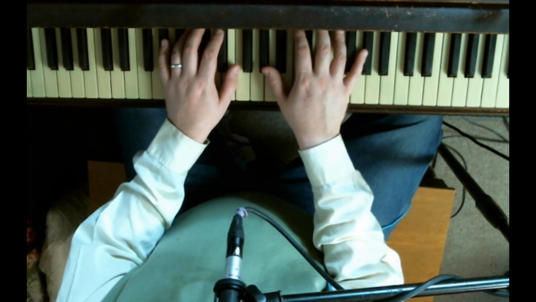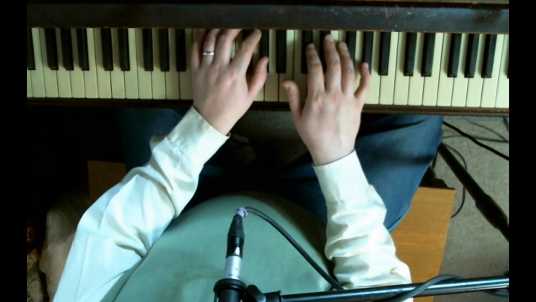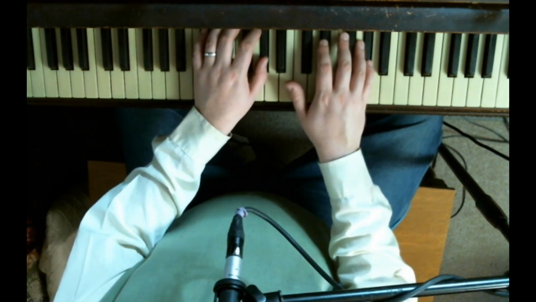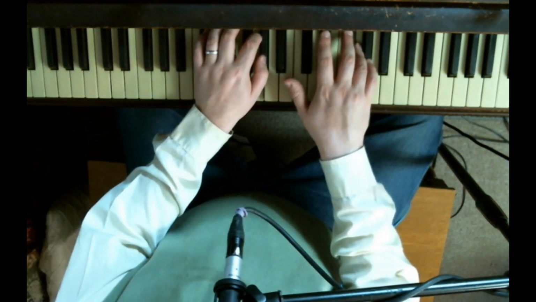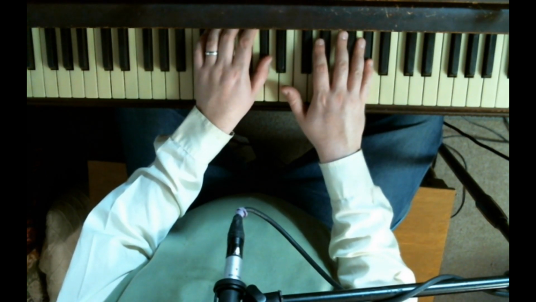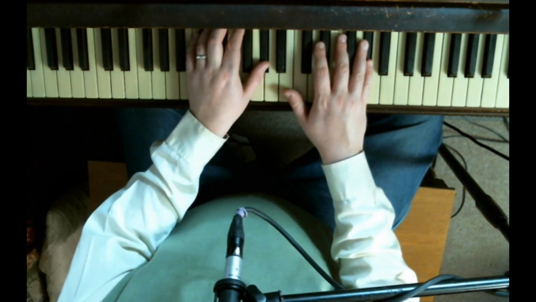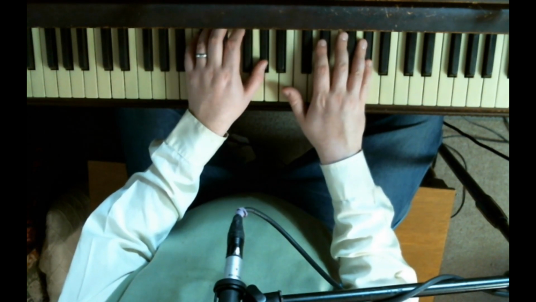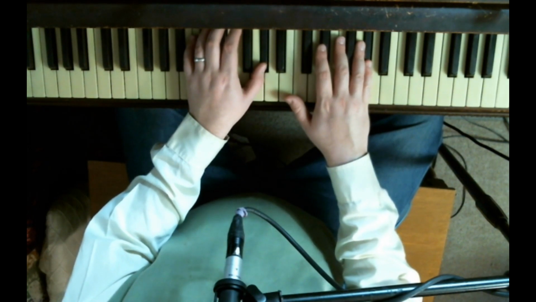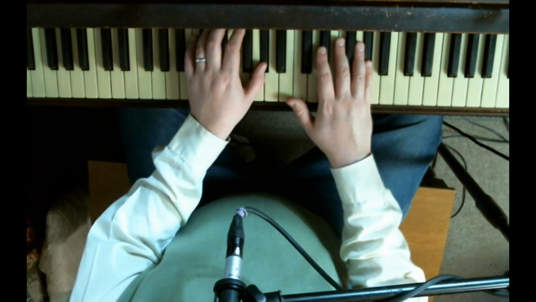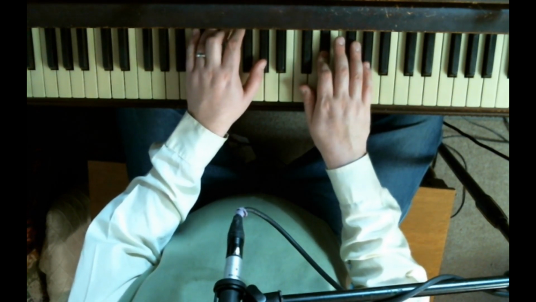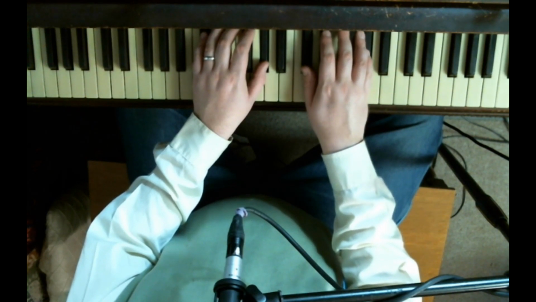Now let's sing all the intervals down from the tonic. So from 1 down to 7 is a minor second. 1, 7, 1. From 1 down to 6 is a minor third. 1, 6, 1. From 1 down to 5 is a perfect fourth. 1, 5, 1.